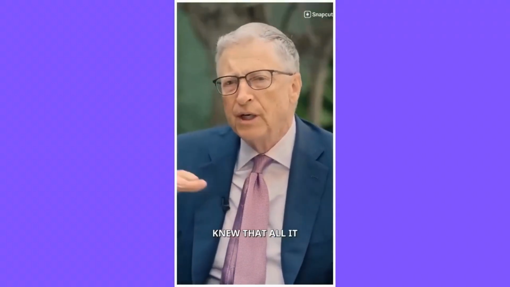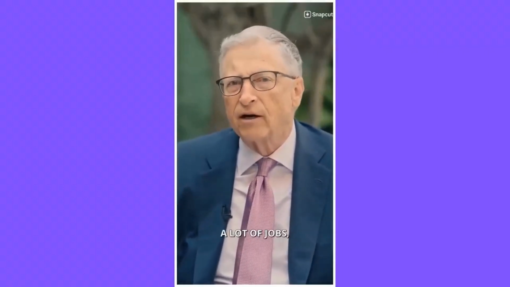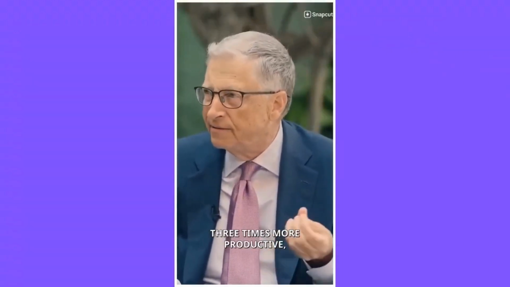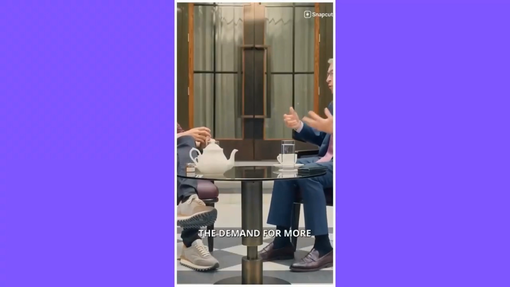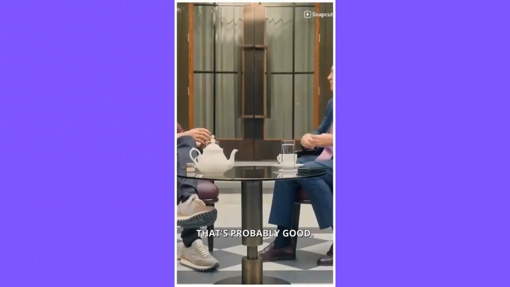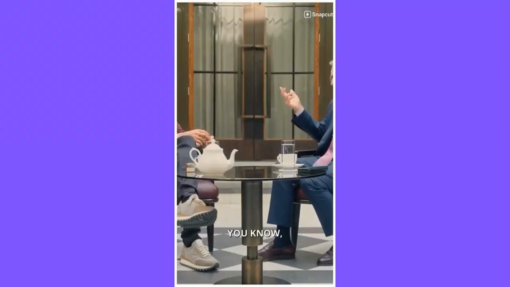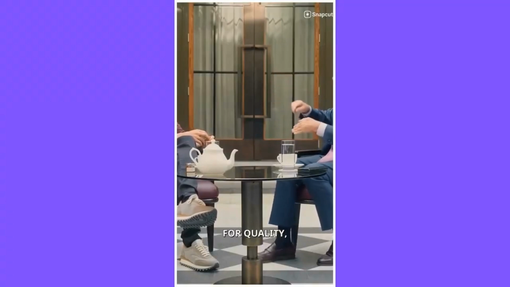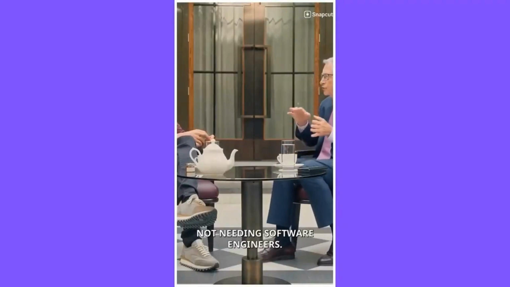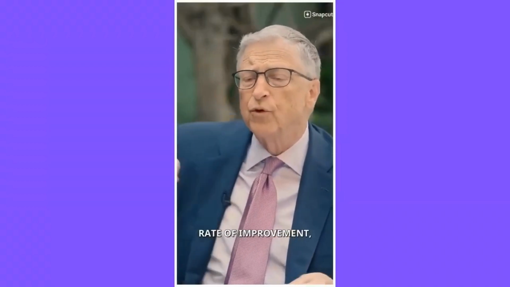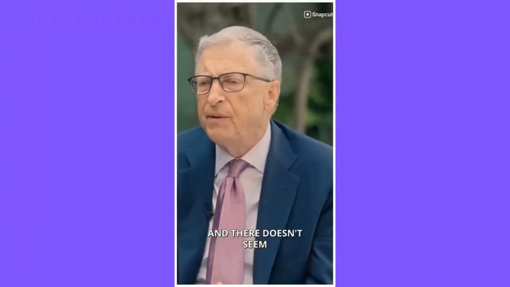And if we knew that all it did was make a lot of jobs, say, 3 times more productive, so doctors are 3 times more productive. So, the demand for more people to see doctors and get good advice, that's probably good. For software, we'll still need those software engineers. We may take some of the extra productivity for quality, some for quantity, but we're not going to start not needing software engineers. The fact that over time, and we don't know the rate of improvement, and there doesn't seem to be an upper bound.